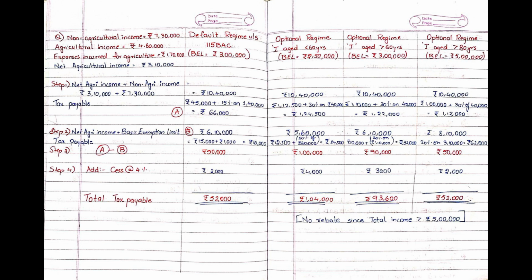In step 3, A minus B, we are arriving at a figure rupees 1,12,000 minus rupees 62,000, that is rupees 50,000. On such amount, we are adding cess in the fourth step at the rate of 4%. The amount is rupees 2,000 and the total tax payable will be rupees 52,000.